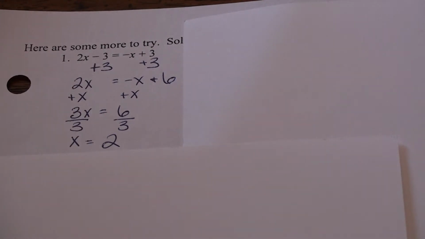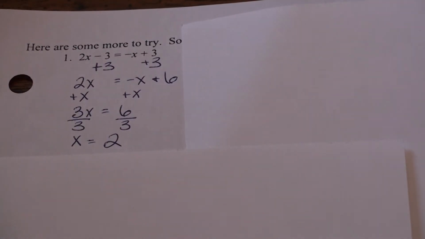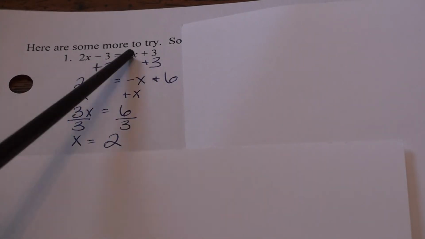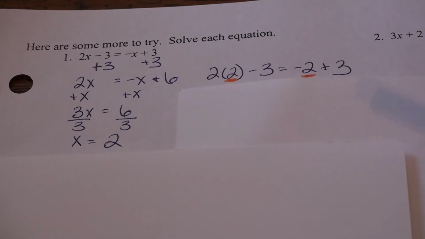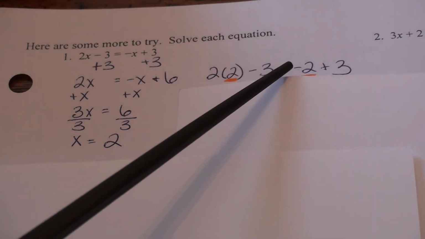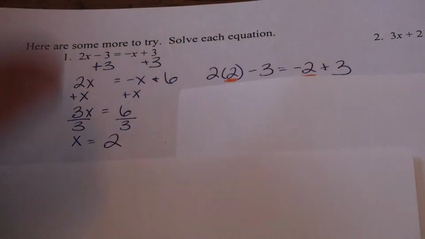Now hopefully you aren't sitting there saying, alright, we're done with the first one, because what you have to remember is we need to go back and check our work. So to check your work, you're going to take 2, and you're going to substitute it in for the x on both sides. I underlined it in orange so you could see where I was substituting it back in. So I have 2 times 2, minus 3 equals the opposite of 2, because it was a negative x, so it's the opposite of 2, plus 3.